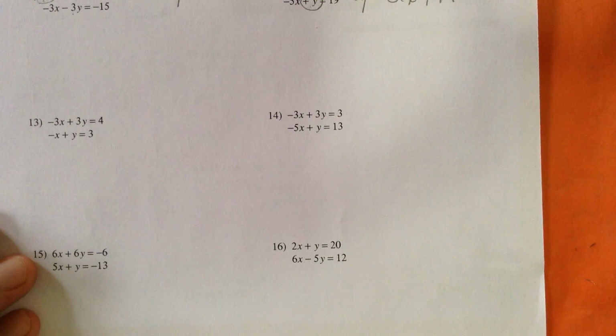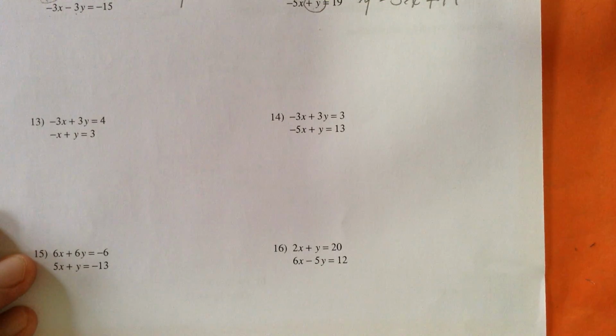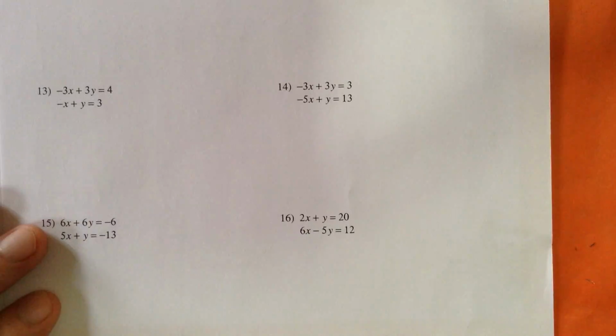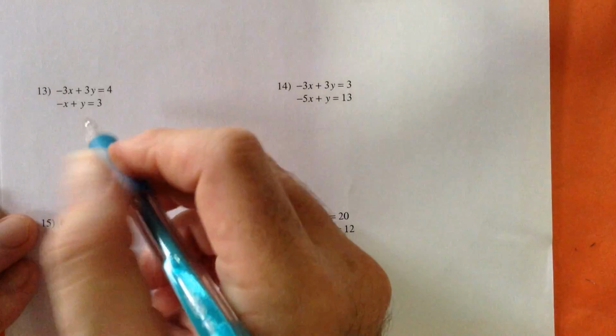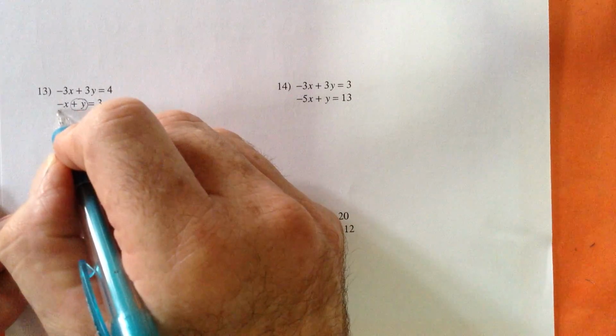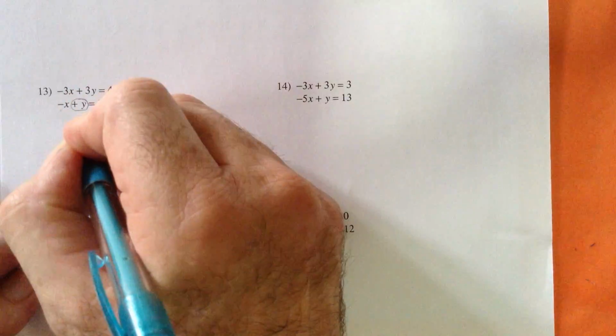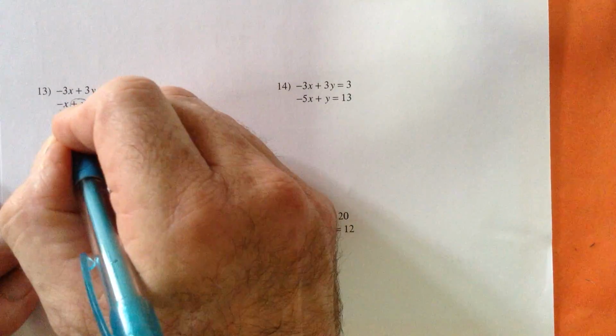And then the rest of them, you can pause it and see how you would isolate them. But I'll show you real quick the ones I would isolate. It's right here. 13, I would isolate the positive y. Even though this one there's no number in front, if I do the positive y, this would become a positive x.